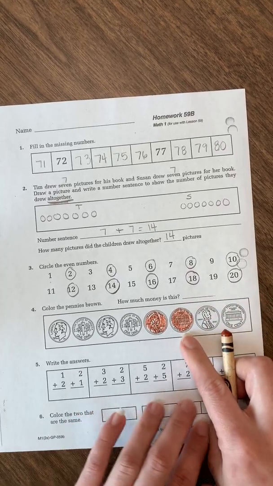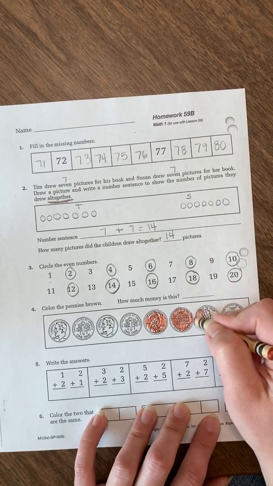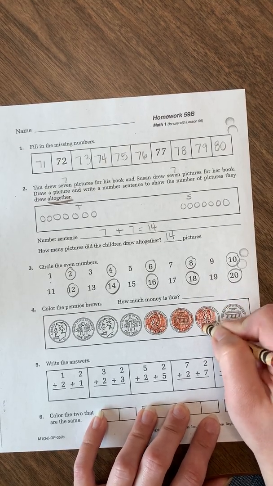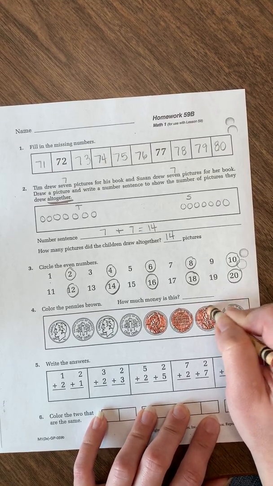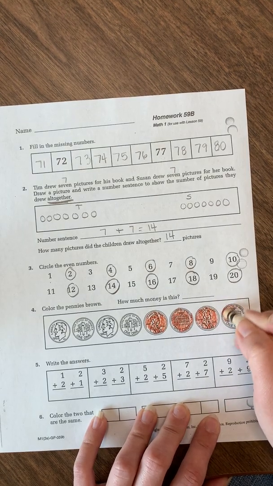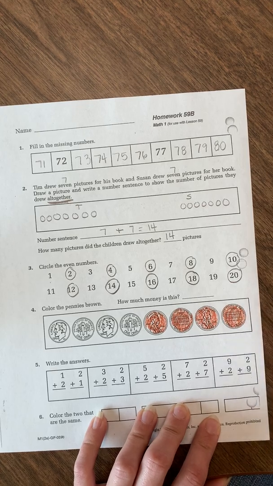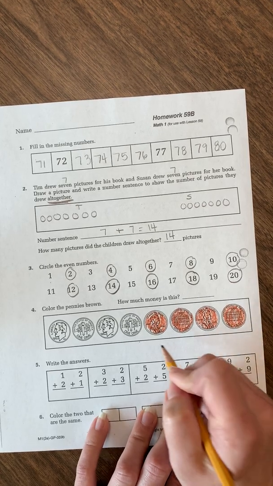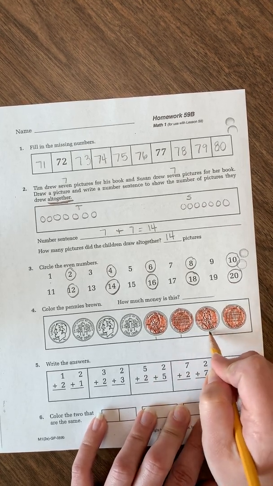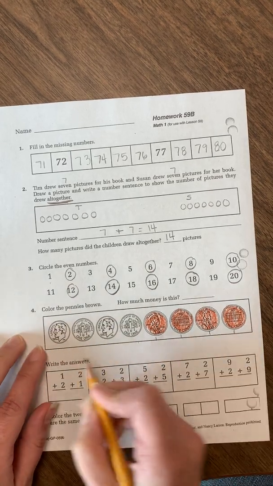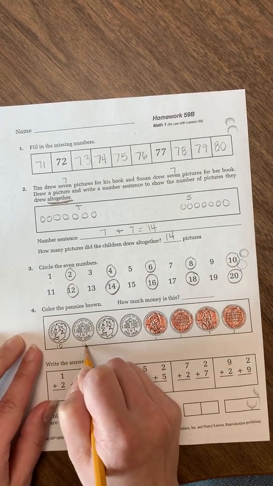That's a place that you can go and see a statue of him. Pennies are worth 1. My dimes are worth 10.